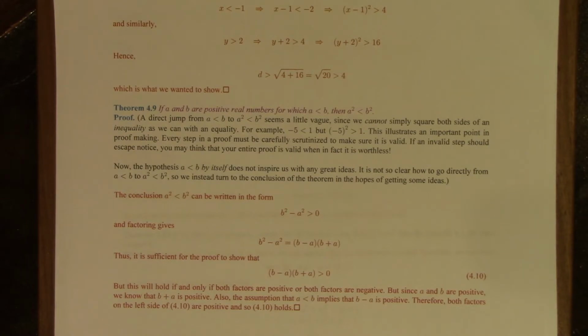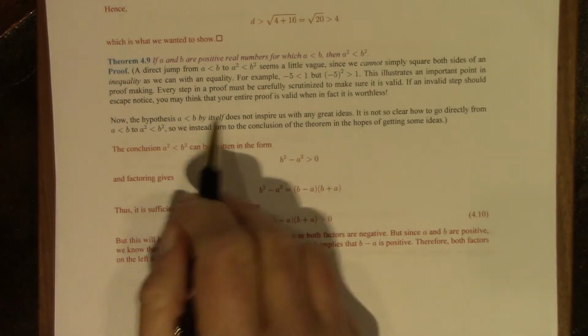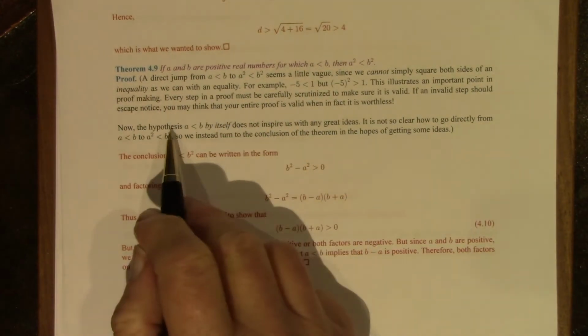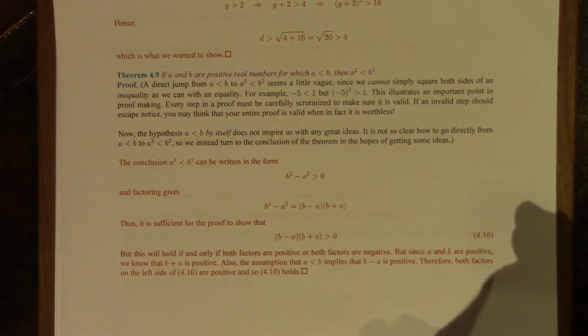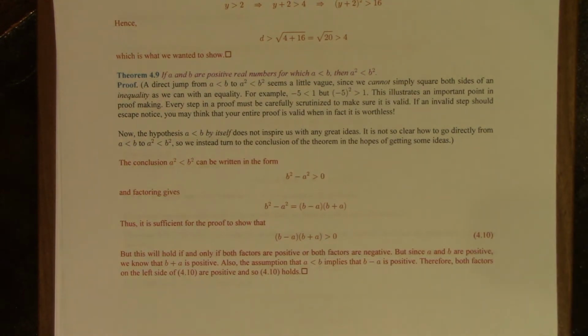Every time you write a piece of mathematics, a sentence or an equation, ask yourself, is this really true? After a while, you won't have to do that very often, but sometimes you will write something and it might bother you a little bit. You might have to go back and think a little bit more. And hopefully it is true, but sometimes it won't be. In any case, starting with a less than b is not very inspirational.